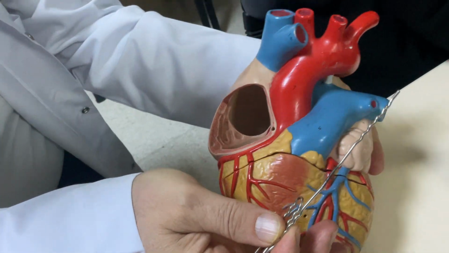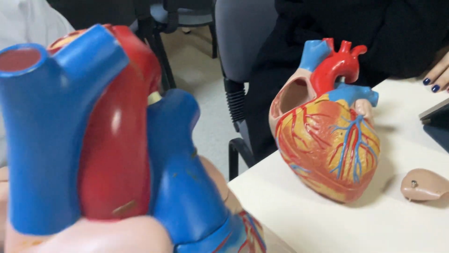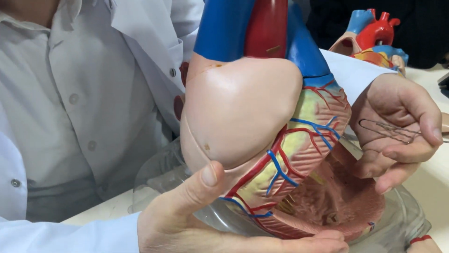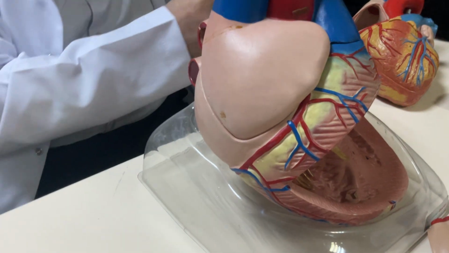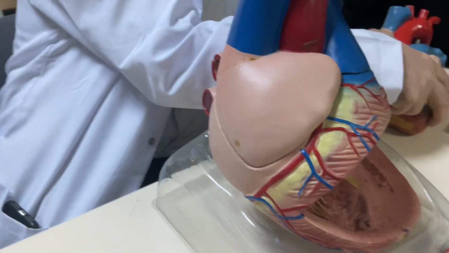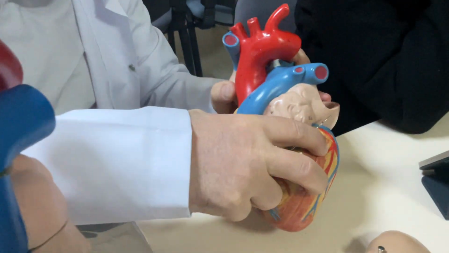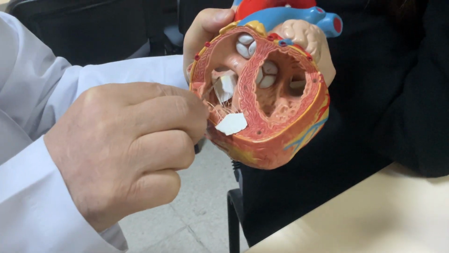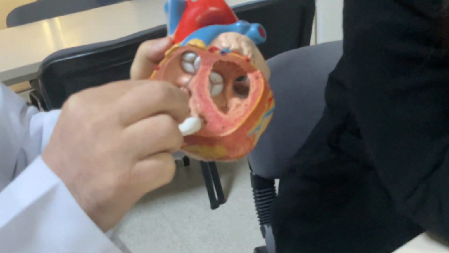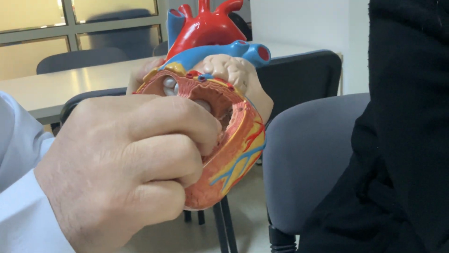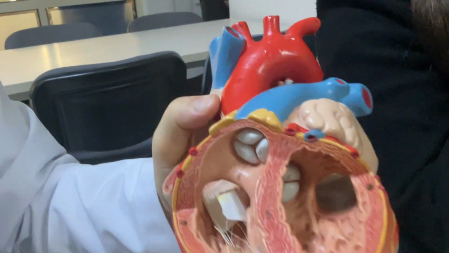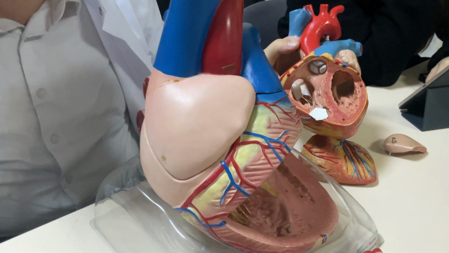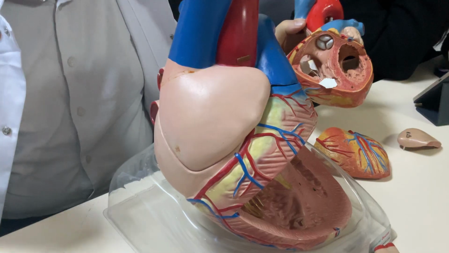And we have another septum that separates the atria from the ventricles. That's called the atrioventricular septum. Can we see that? Yes, you can see that here. If you take this out, look at this one here. This is the atrioventricular septum. On the atrioventricular septum, we have the orifices and valves of the heart.